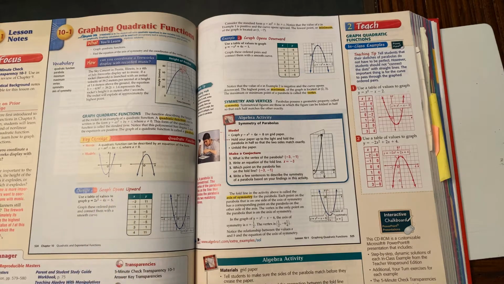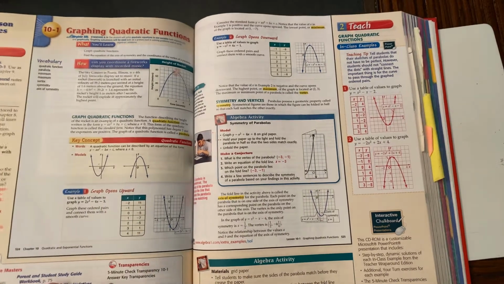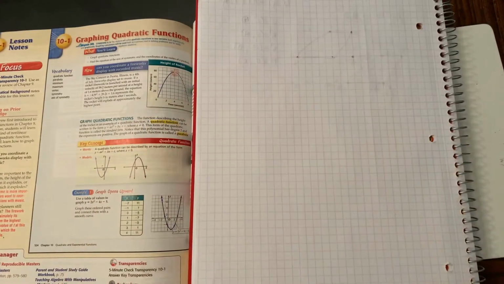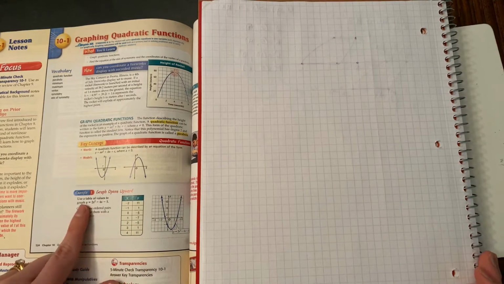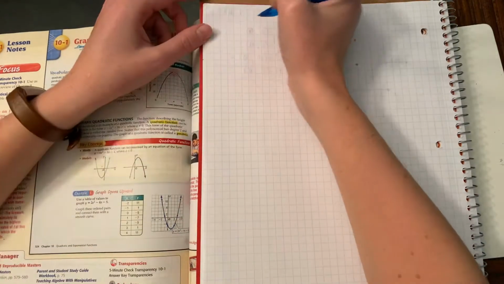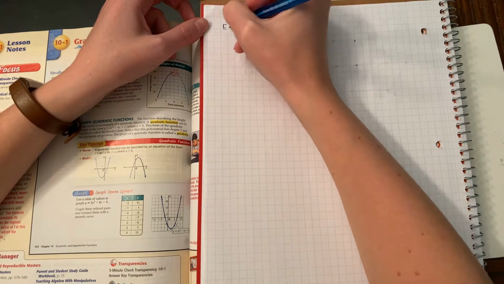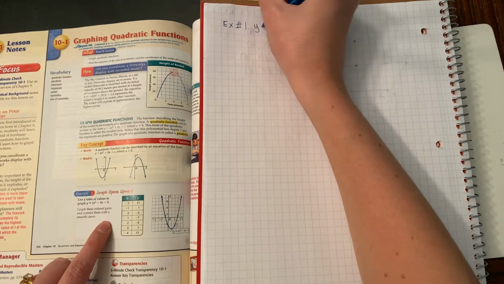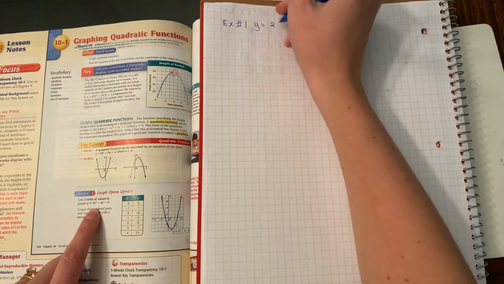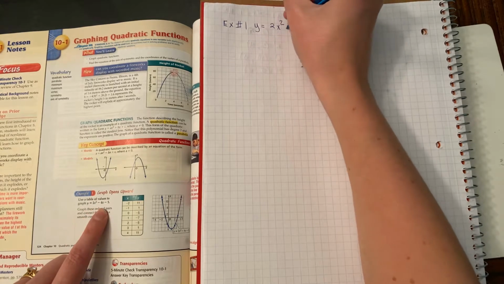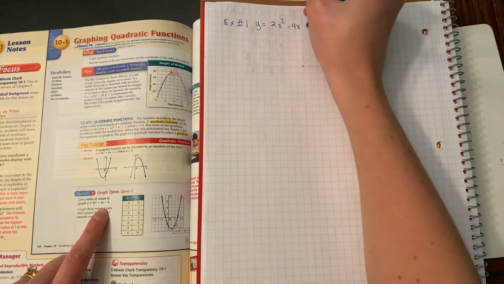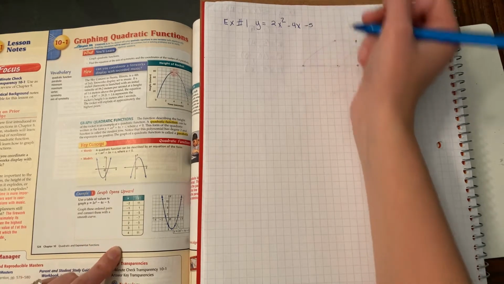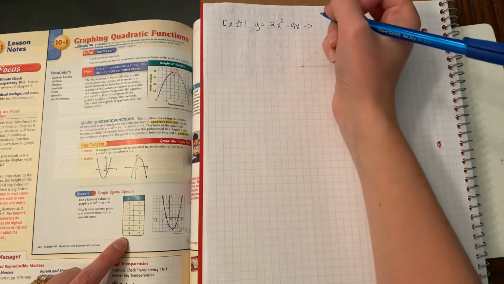Example 1 is when the graph opens upward, like our first example where it's opening up like a smile. Here's our handy dandy graph paper, and we're told to use a table of values to graph this expression. So hopefully you can see past my hand. Example number 1. We have the quadratic y is equal to 2x squared minus 4x minus 5. And we're told to use a table of values, and they start with -2 and go all the way up to +4. We'll see if we do that many.